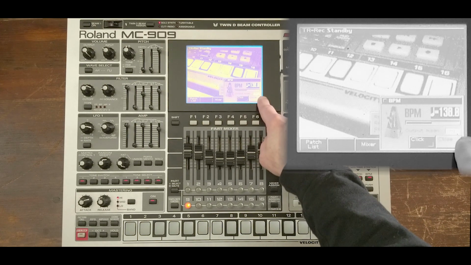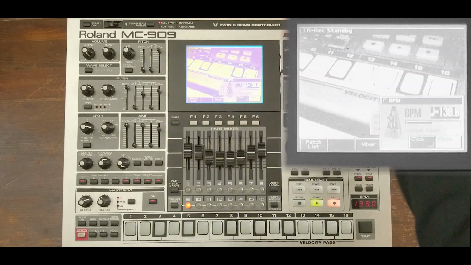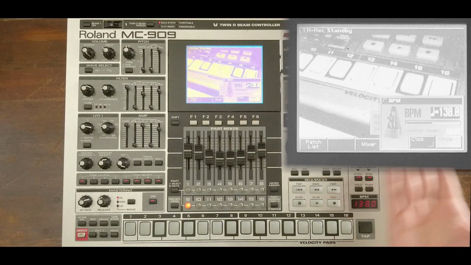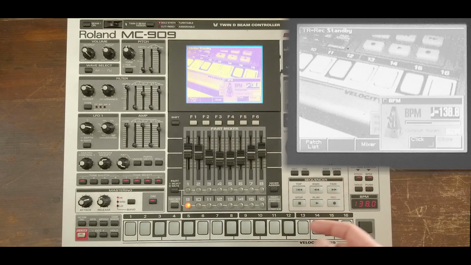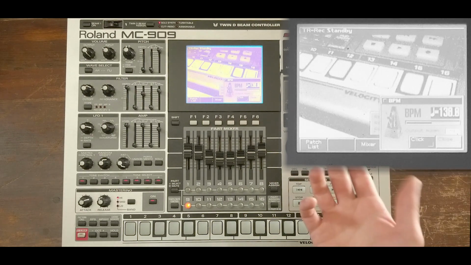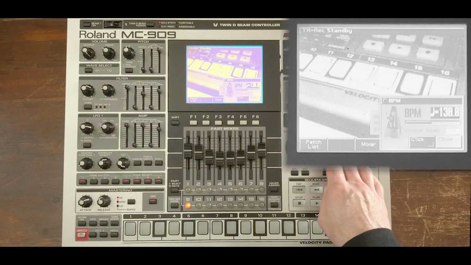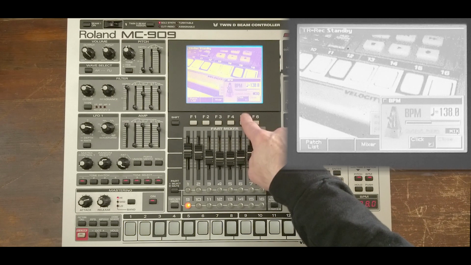You can output the click to a different output than the mix out, which is totally cool if you're doing some weird stuff where you need a click to go to a drummer or something like that. You can put that out of one of the other outputs. So there's your click.